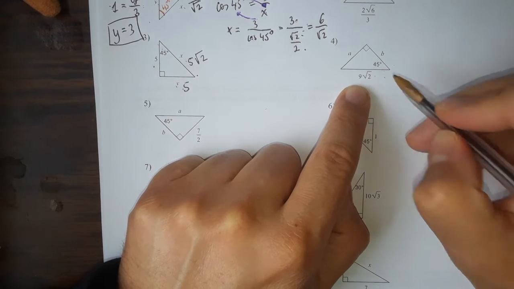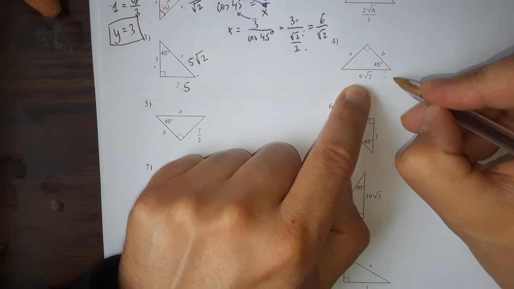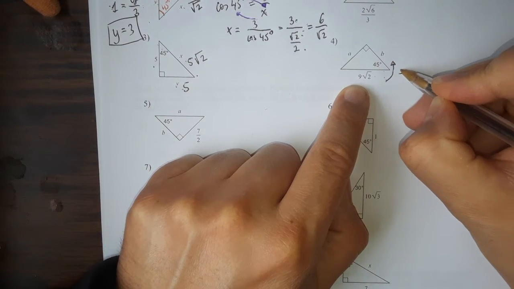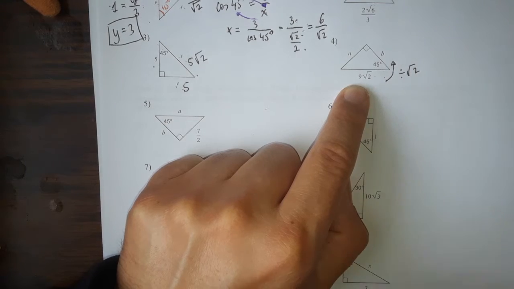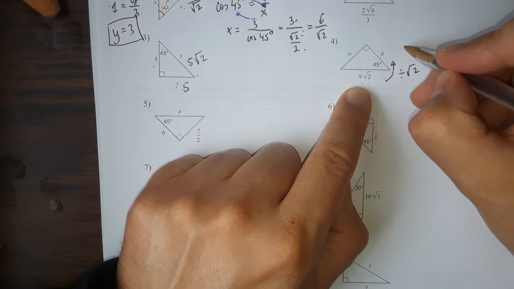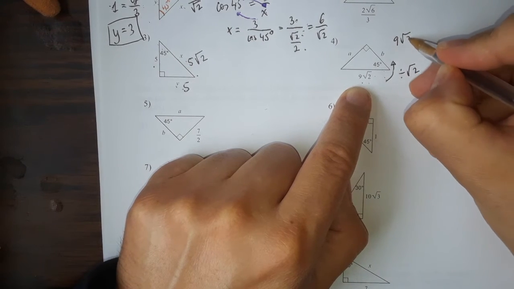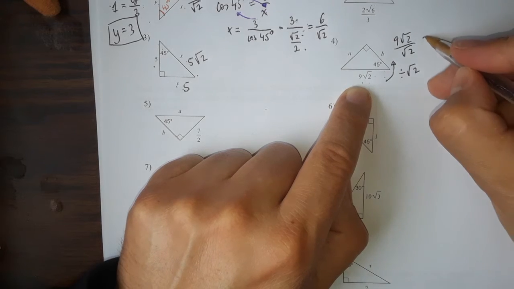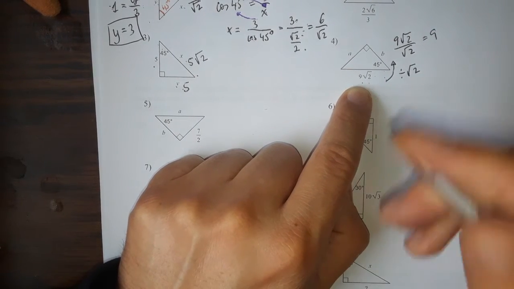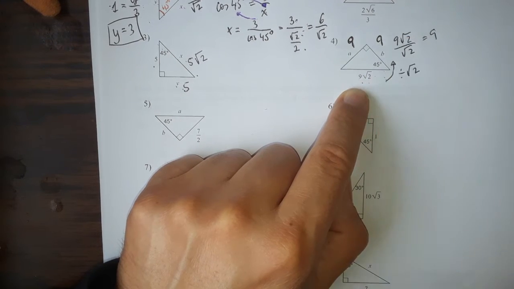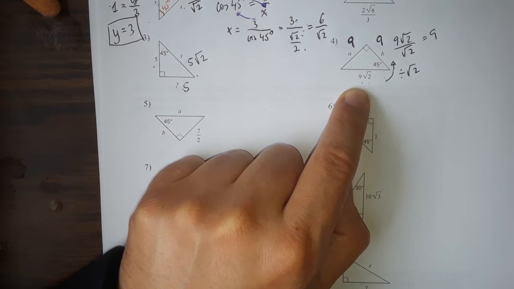When we go from the hypotenuse to the leg, what we have to do is divide by square root of 2. If this is 9 times the square root of 2, and we divide by square root of 2, this must be 9. So I know that this leg has to be 9, and this one has to be also 9. Okay?